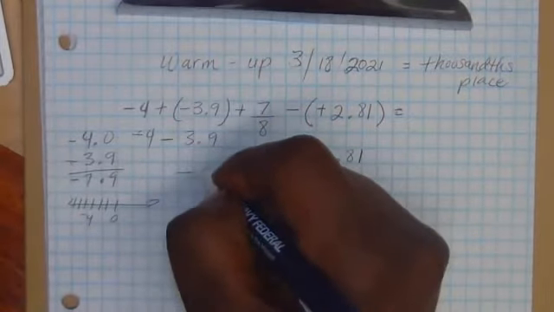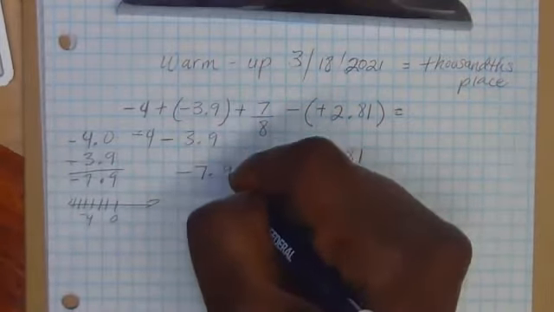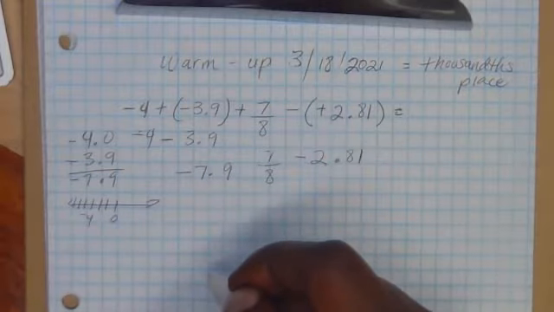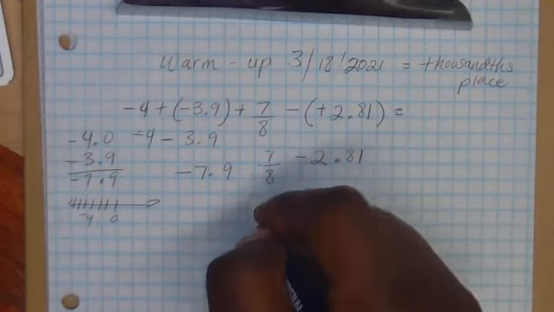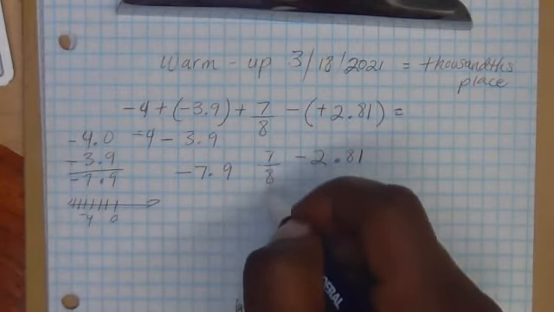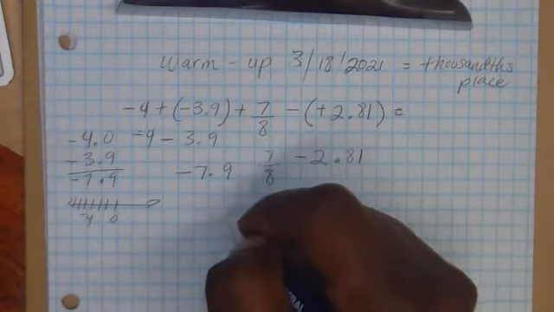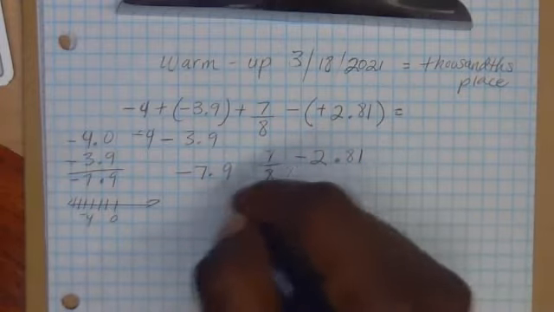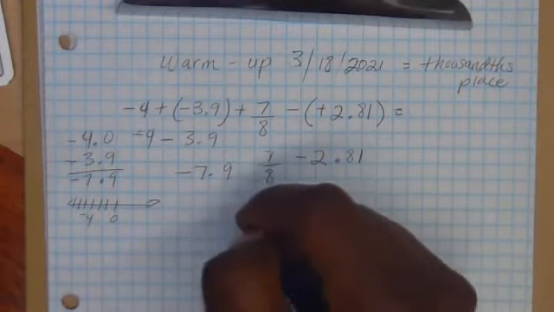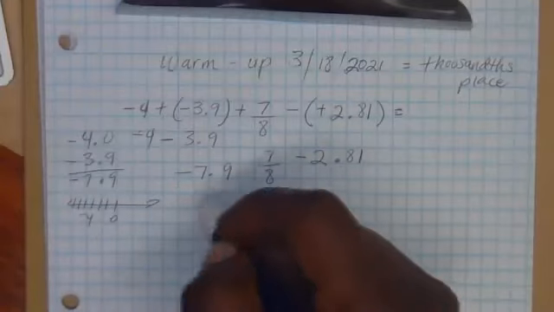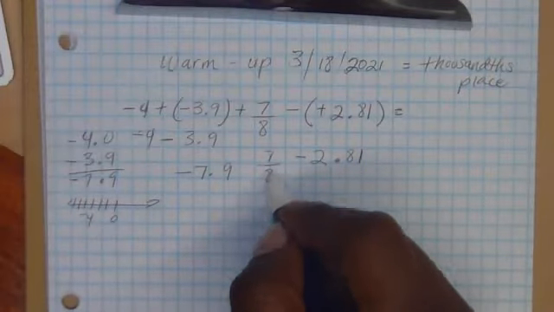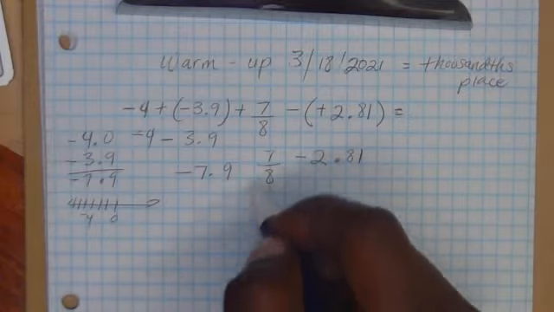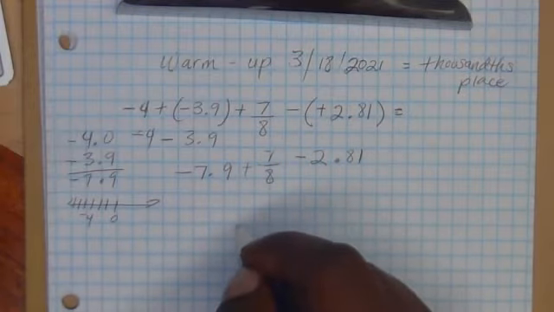So we have -7.9 right here, and we're going to add 7/8. So the first thing we need to do is convert 7/8 into a decimal.